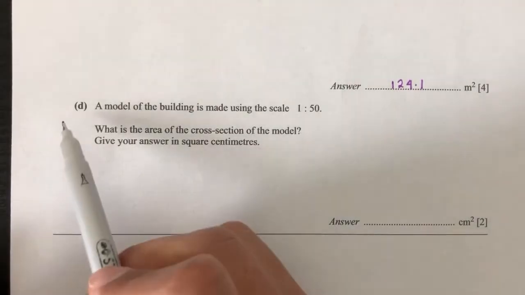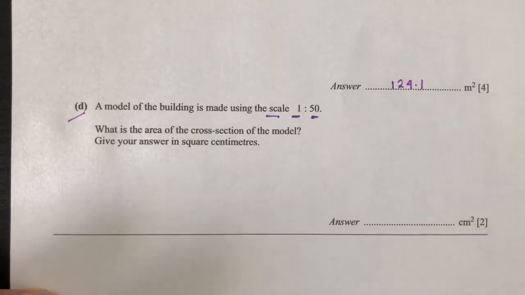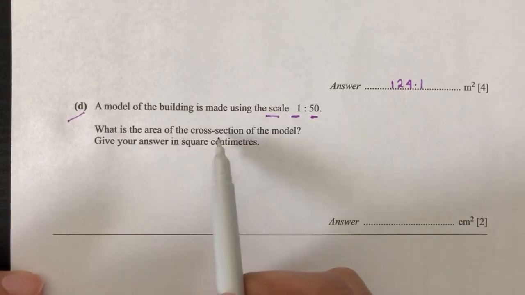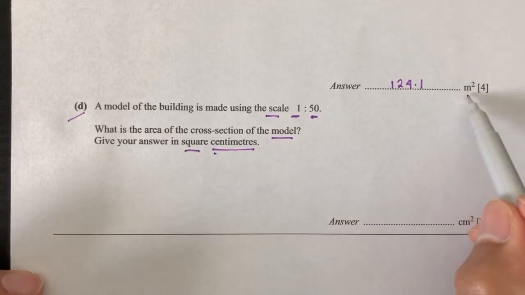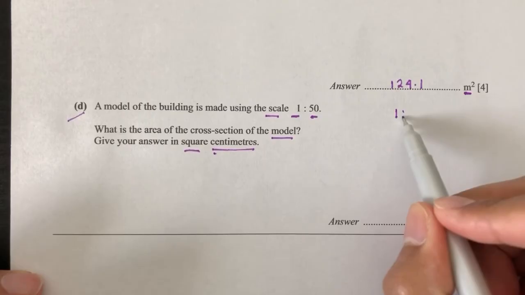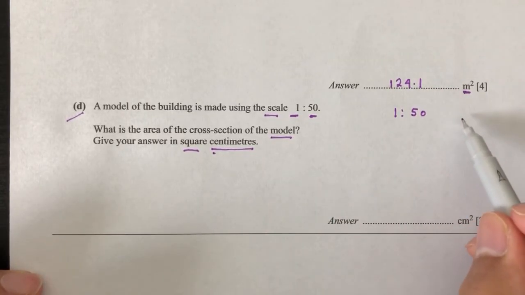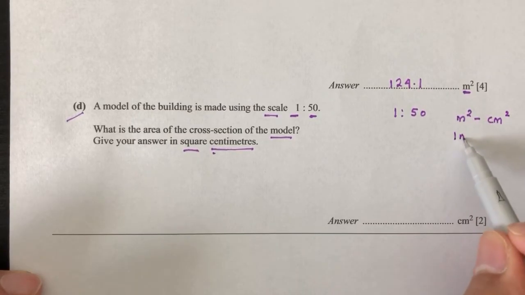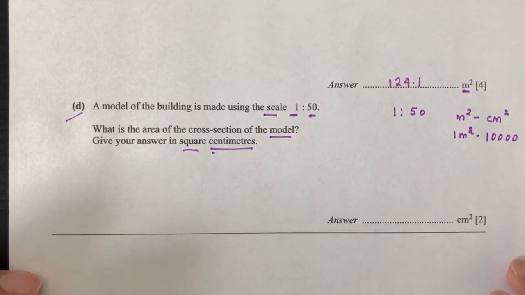Moving on to part D, it says a model of the building is made using the scale of 1 to 50. Okay, so we have to find the cross-sectional area of the model. Give your answer in square centimeters. So here we see the scale is 1 to 50. That is the length, and the area here is in meters. So how do you convert meters squared into centimeters squared? 1 meter squared needs to be 10,000 centimeters squared. So that is the first part.